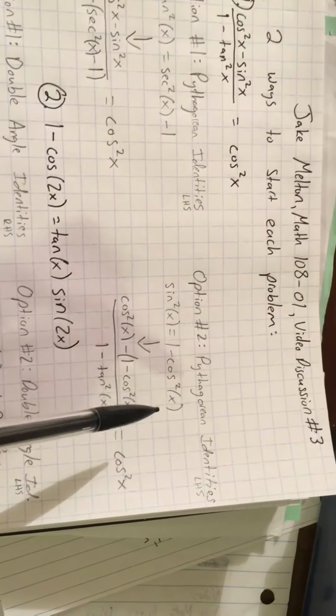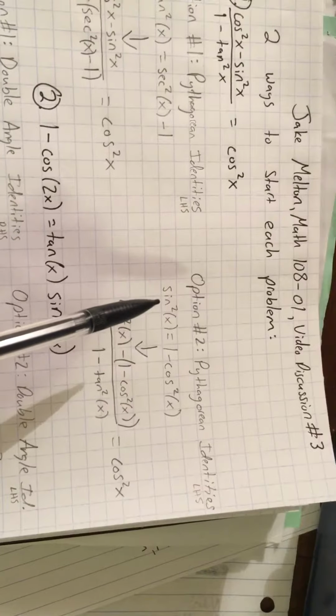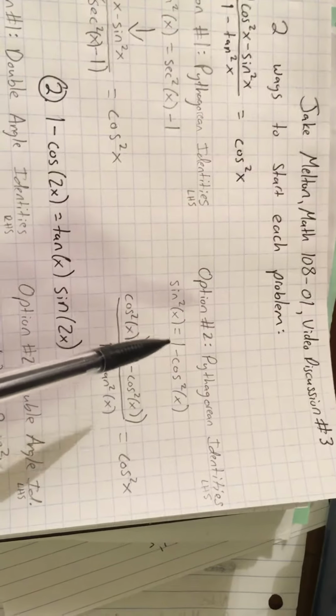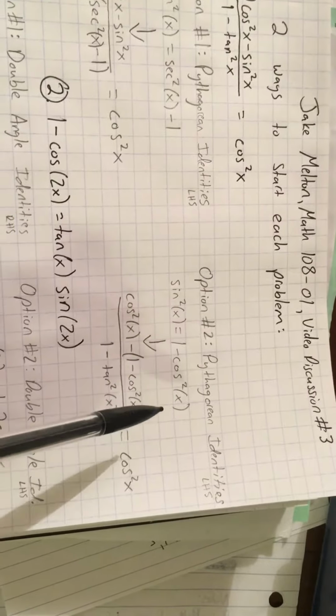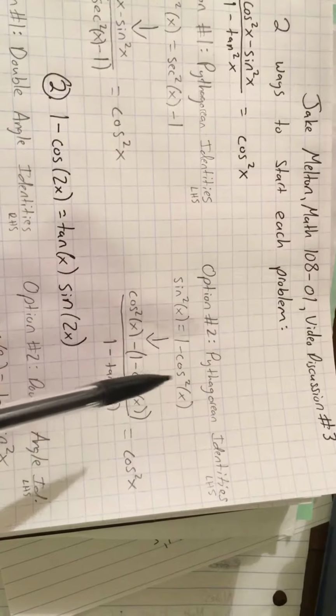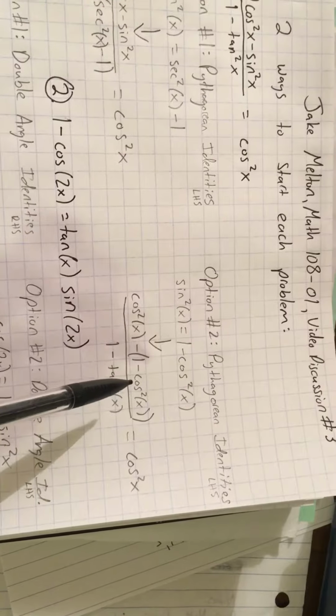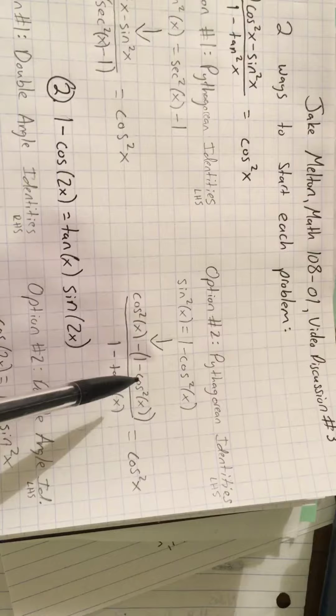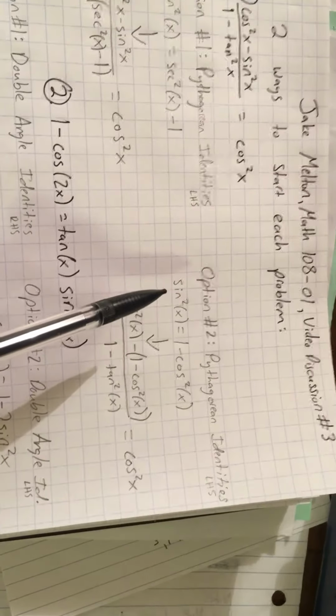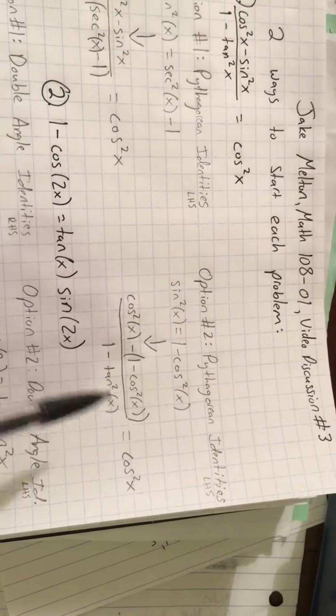equation. The second option is to also use the Pythagorean identities on the left-hand side, and one of the identities is sine squared x equals 1 minus cosine squared x, and we substitute 1 minus cosine squared x in for sine squared x, and that gives us this equation right here.